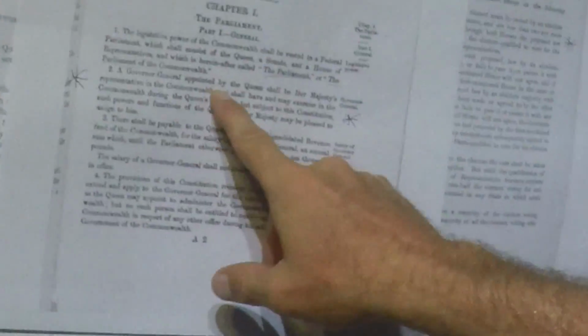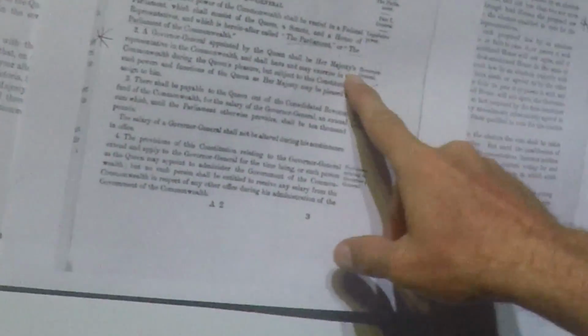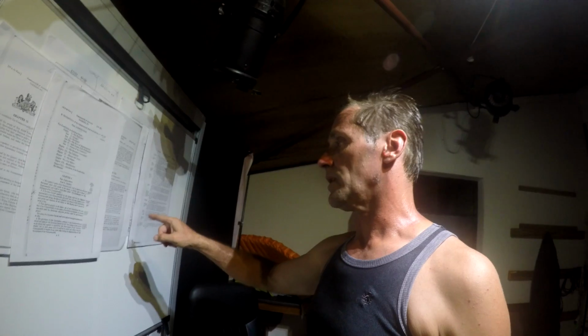So this is Chapter 1, the Parliament, Part 1, General. The Governor-General, appointed by the Queen, shall be Her Majesty's representative in the Commonwealth, and shall have and may exercise in the Commonwealth during the Queen's pleasure, but subject to this Constitution, such powers and functions of the Queen as Her Majesty is pleased to assign him. Well, they can't change the role and style and title of the Queen because it's in the Constitution. We didn't have a referendum under 128. And this part here too says that he can't do it. Yet he's gone and done it. And no wonder he's quitting.